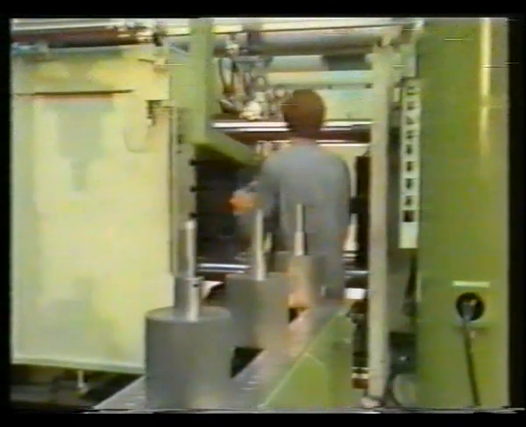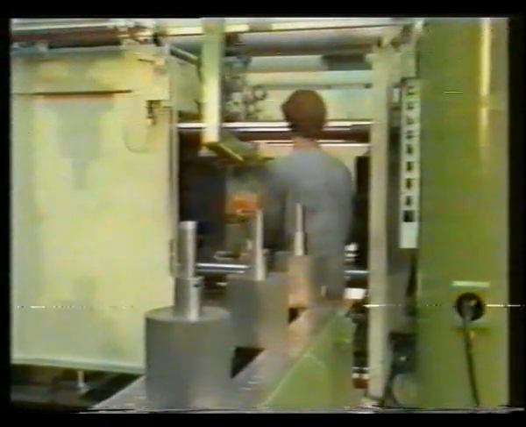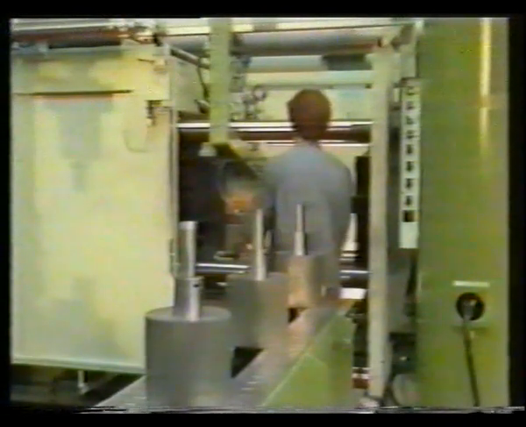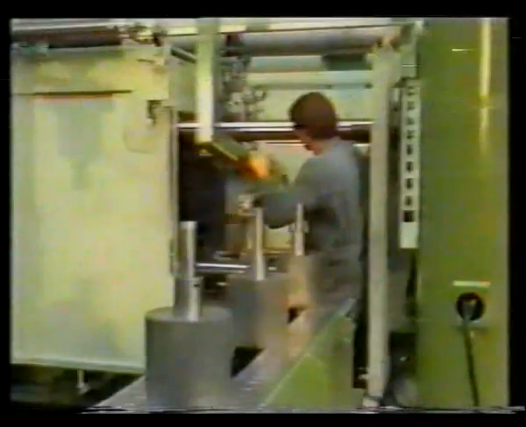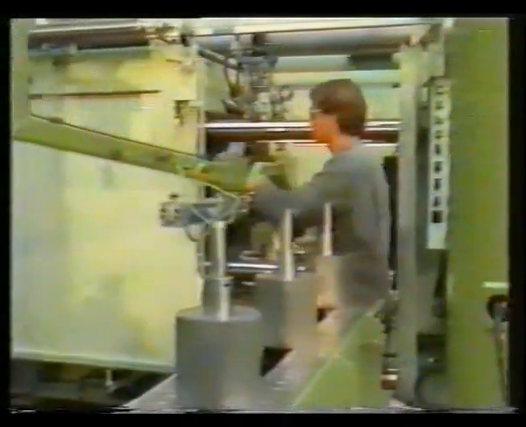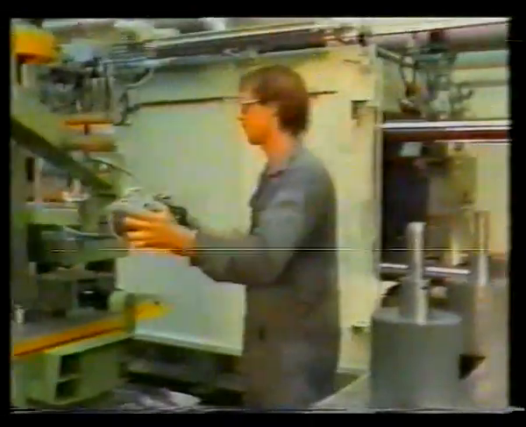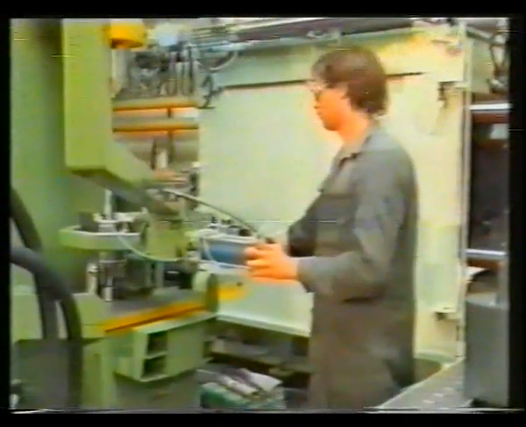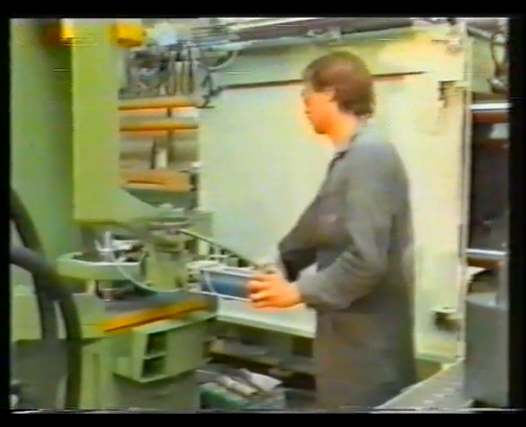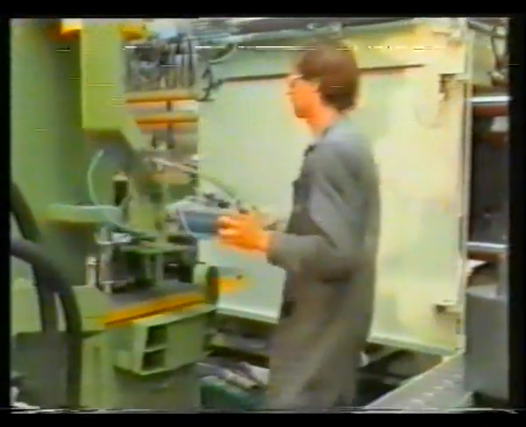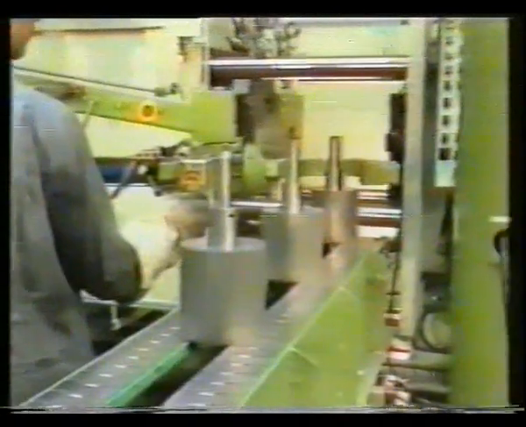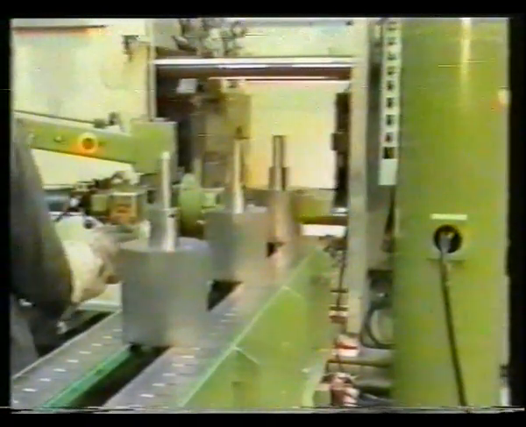In the meantime, the die casting cycle has finished. A new rotor is taken and placed vertically into the mandrel press. The loading operation begins anew.